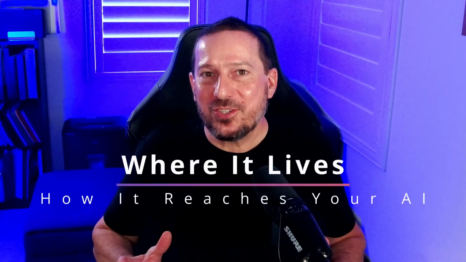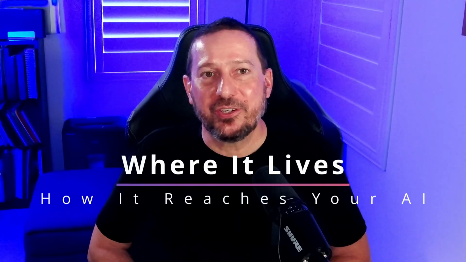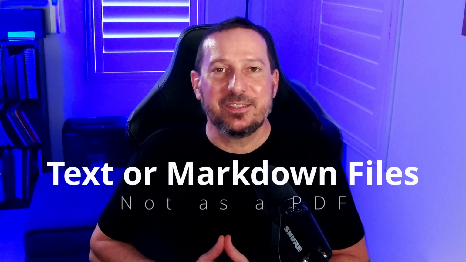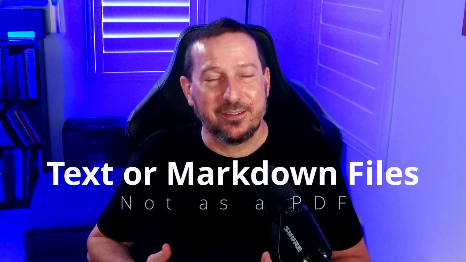All right, you've got a cheat sheet now. So where does it go? And how does it actually reach your AI? Now, there are three rules to keep in mind about the file itself. First, save it as a plain text file or a markdown file, not as a PDF and not in a formatted Word document. This is for the same reason I told you not to take the PDF export back in the transfer video.